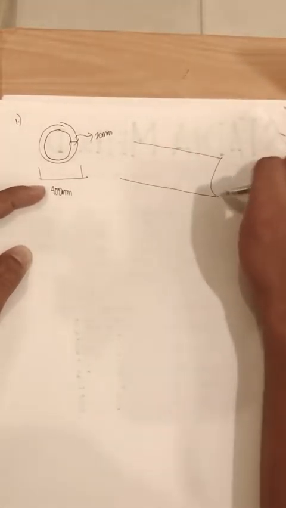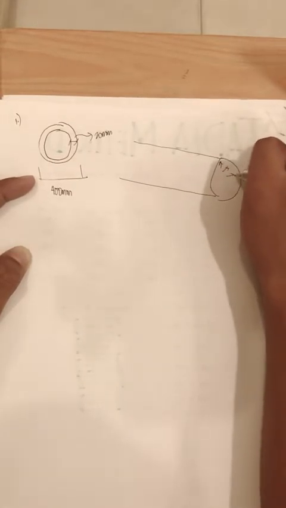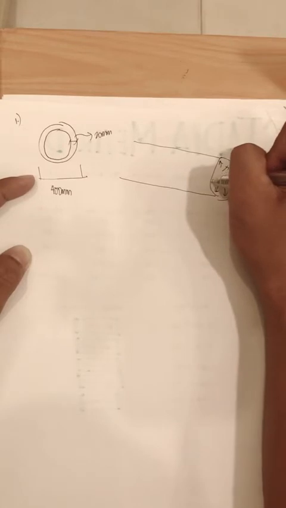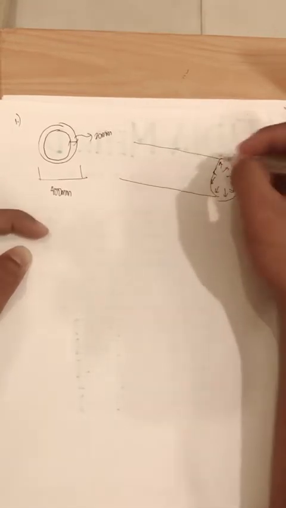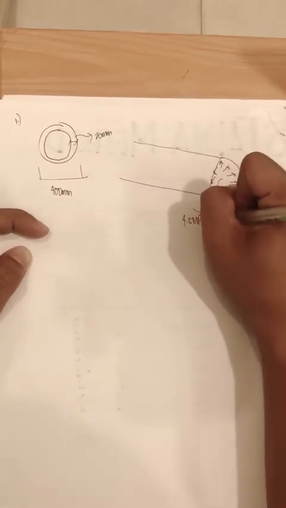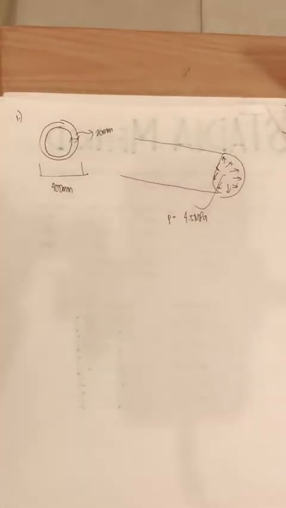So, sabihin natin ito yung ating vessel. Yung pressure natin is equivalent to 4.5 megapascal.